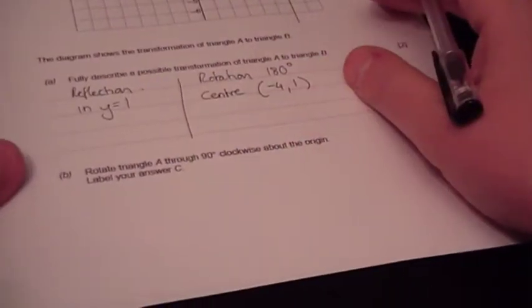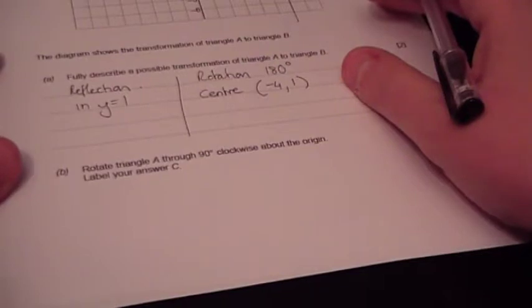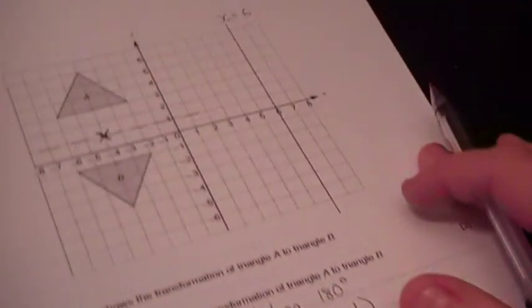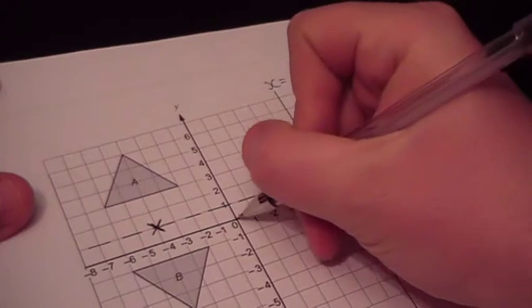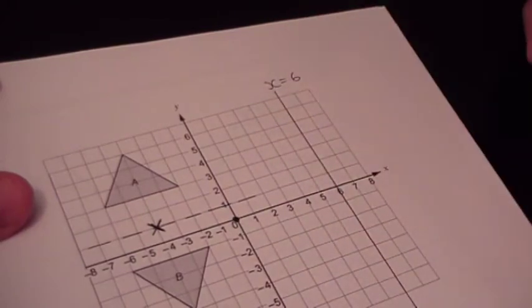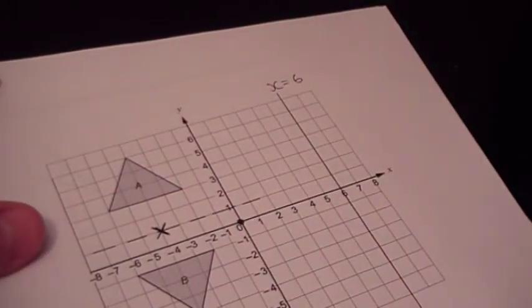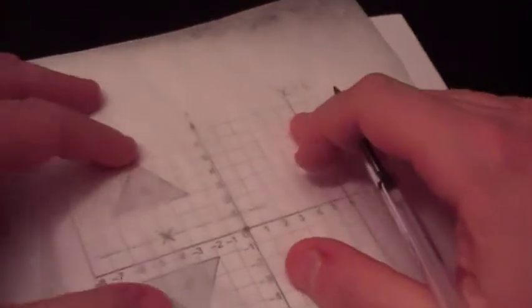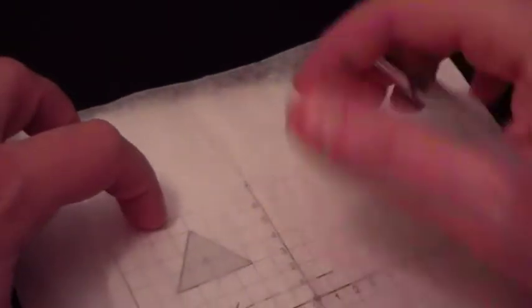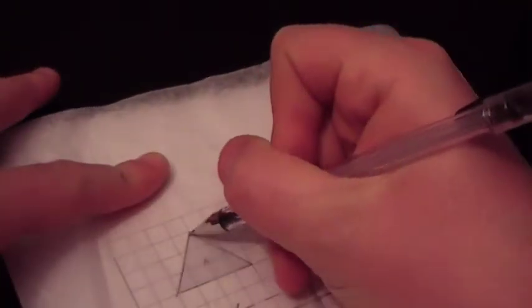And it says rotate triangle A through 90 degrees clockwise about the origin. Label your answer C. And the origin, we should never forget, is 0, 0. Fancy way of saying 0, 0. So I'm going to get my tracing paper over the top. This is kitchen paper, baking paper, if you don't have any tracing paper at home.